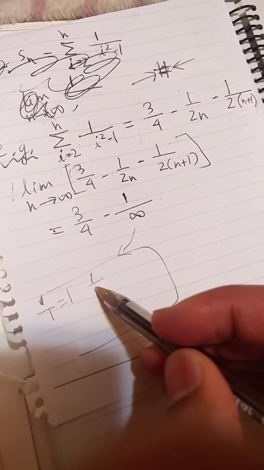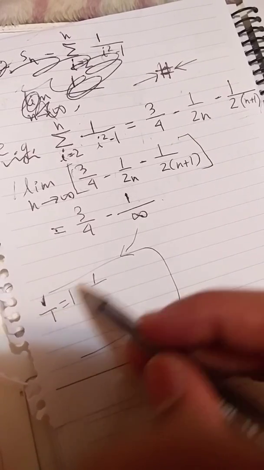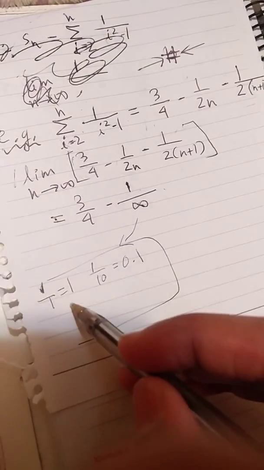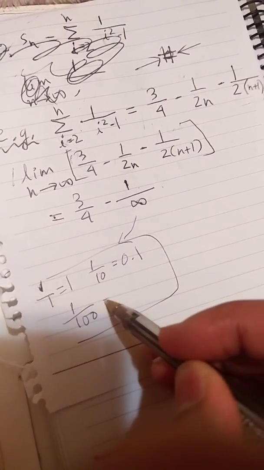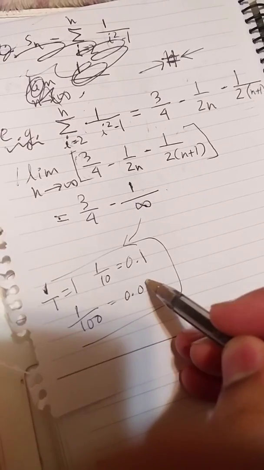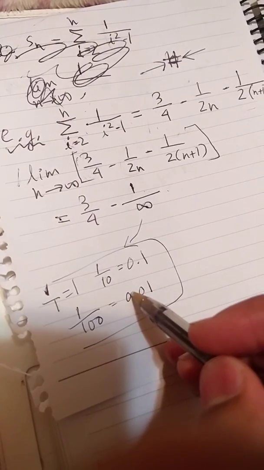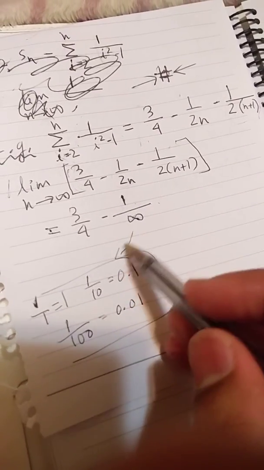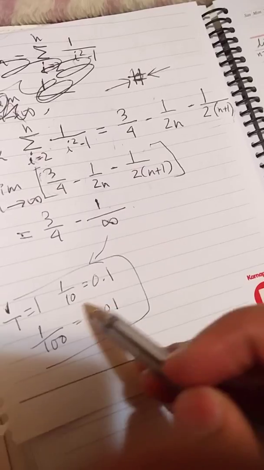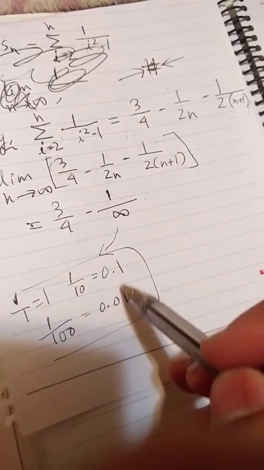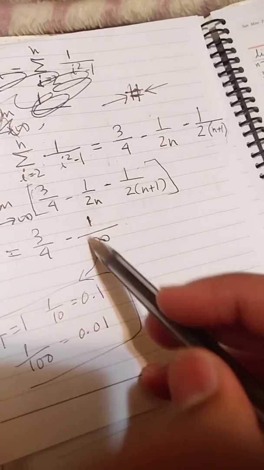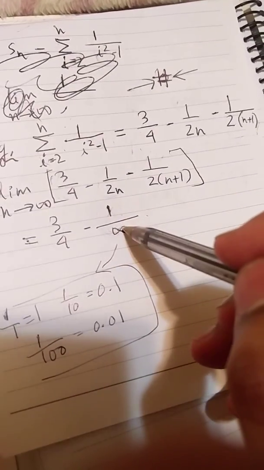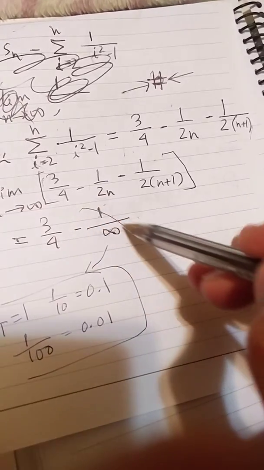1 divided by 10 is 0.1, and 1 divided by 100 would be 0.01. So as you can see, it's getting closer and closer to 0. So basically the idea is that the closer the denominator gets to infinity, the closer this whole term gets to 0. So theoretically, if this is infinity, this term would be 0.